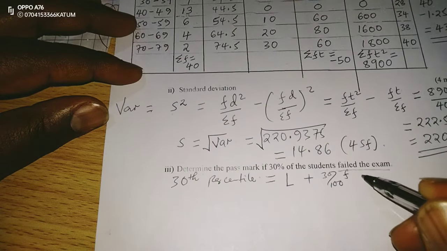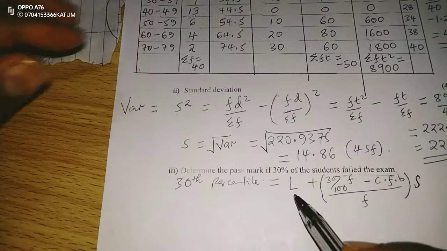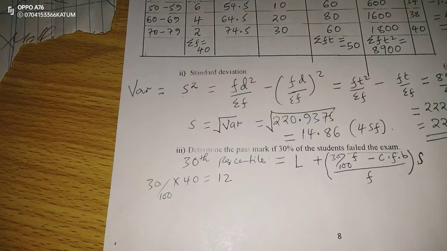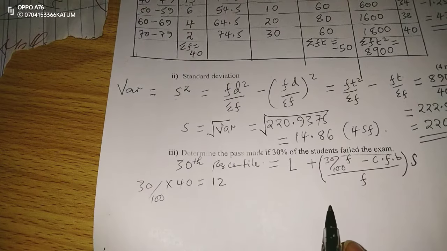So the class width, I can use S for class size, W for class width. So I'm going to use S to mean class size. So now let me apply the formula. 30% of the total students in this exam is going to be 12. Therefore, I need the class which contains the 12th student.